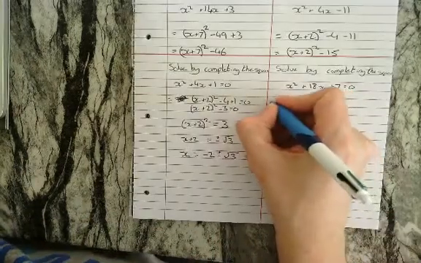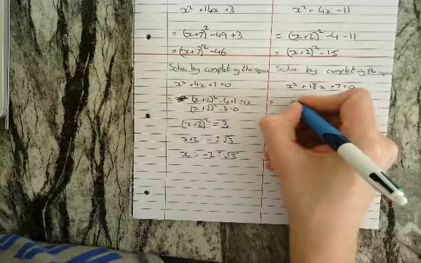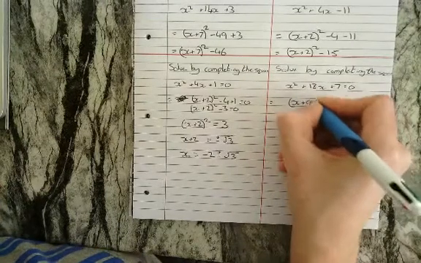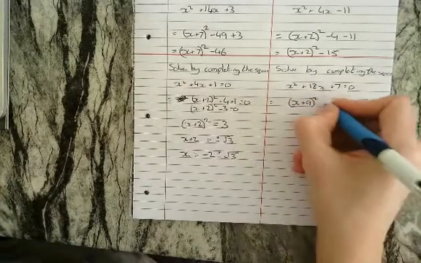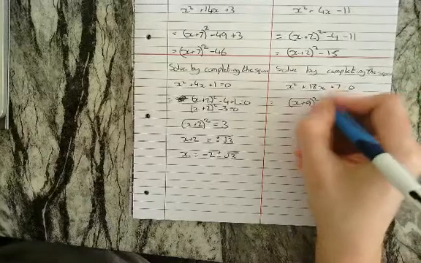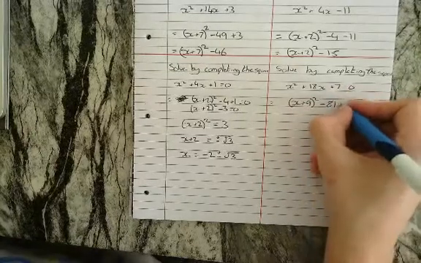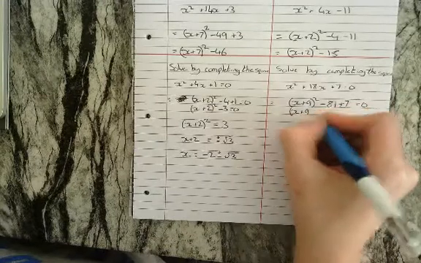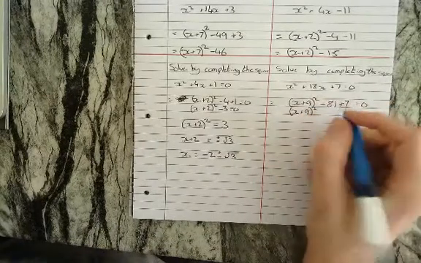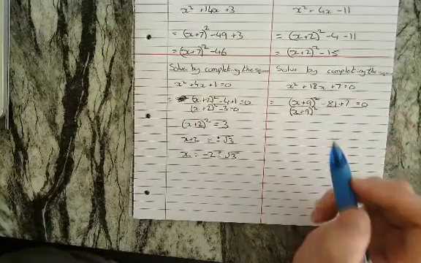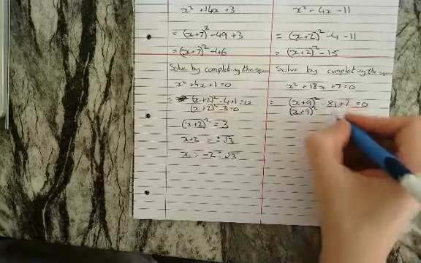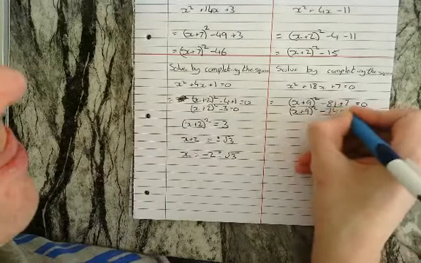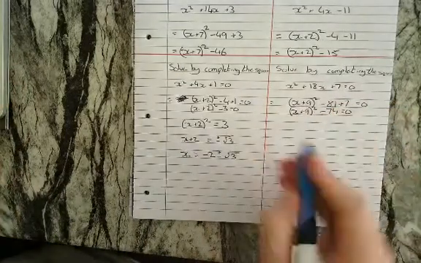Okay, well done. So let's complete the square then. So x plus 9 all squared, minus 81, which is 9 squared, remember, and then plus 7 equals 0. So x plus 9 all squared and minus 81 plus 7 will be minus 74 equals 0.